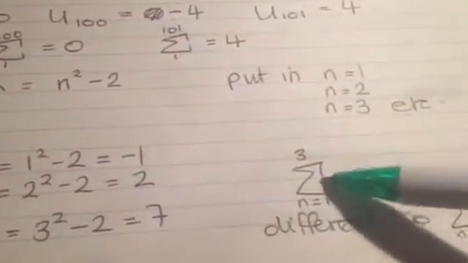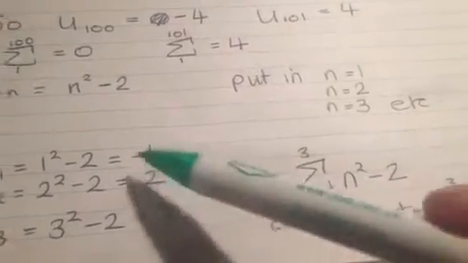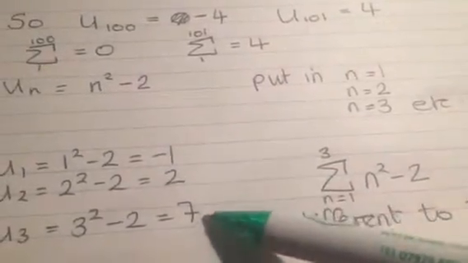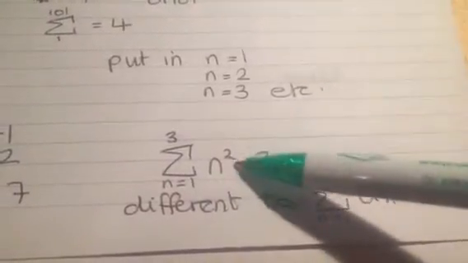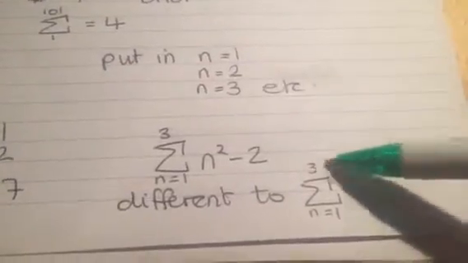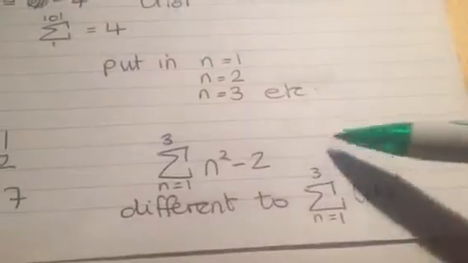And then if you're asked to sum, n is 1 to 3 of those, again, find u1, find u2, find u3, and then add them together. Just watch out that notation where un is n squared minus 2 is different from the sum of the un, which is a recurrence relationship.